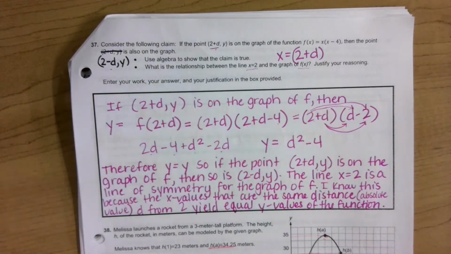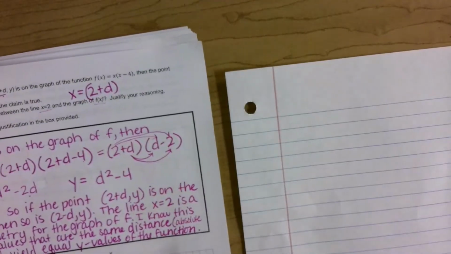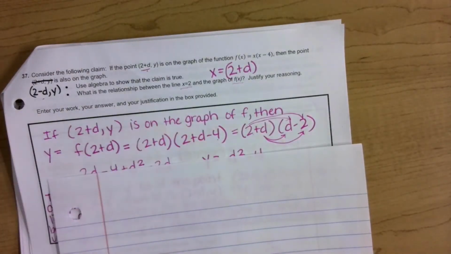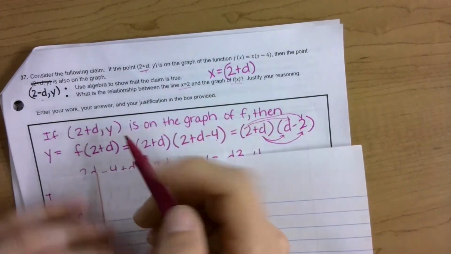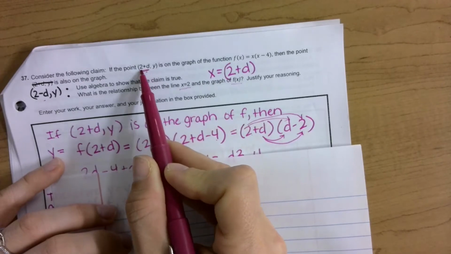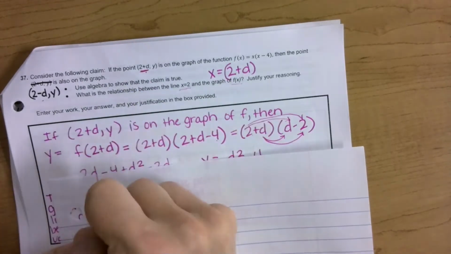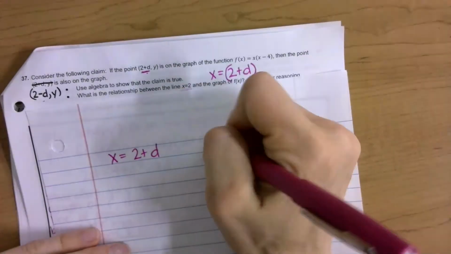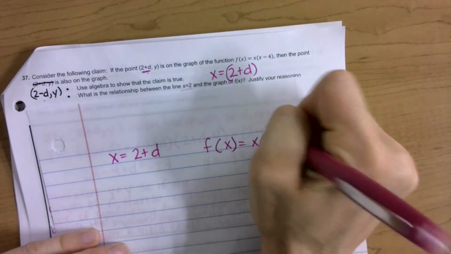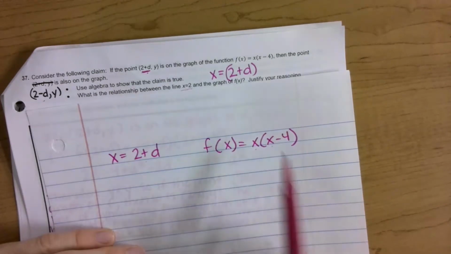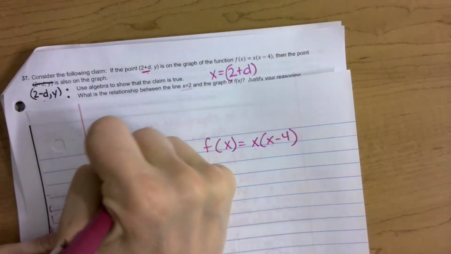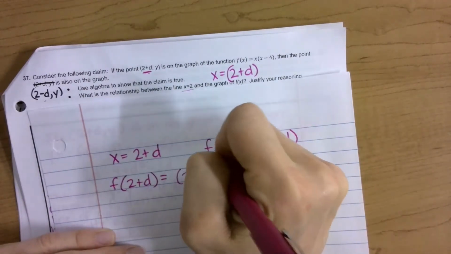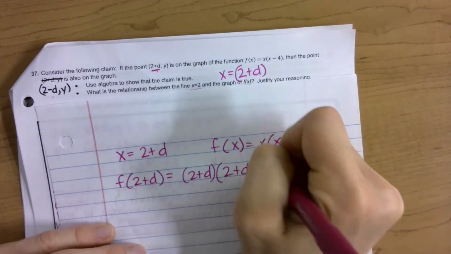Justify your reasoning. So what we want to do is plug in 2 plus d into our given function. So if it's f of x, and here we see x is equal to 2 plus d, and we have our function f of x equals x times x minus 4. I'm going to plug 2 plus d in both of these for x. So f of 2 plus d equals 2 plus d times 2 plus d minus 4.